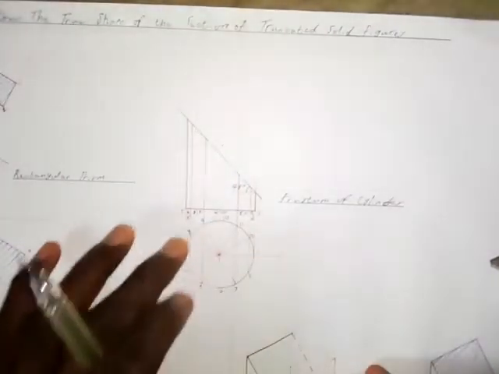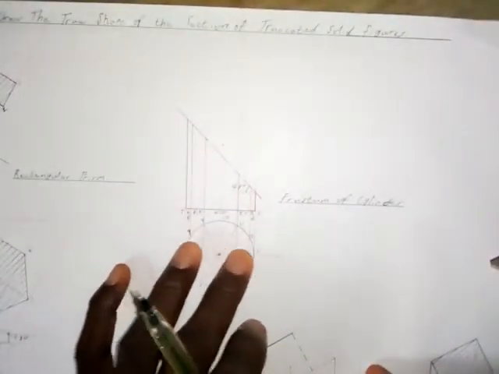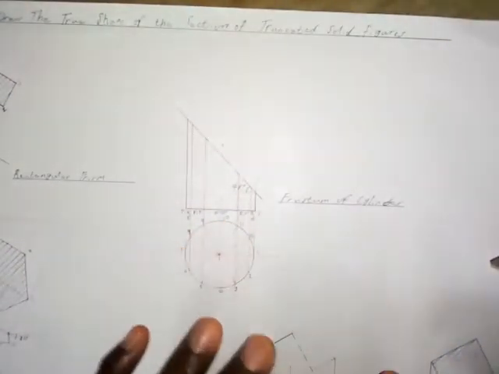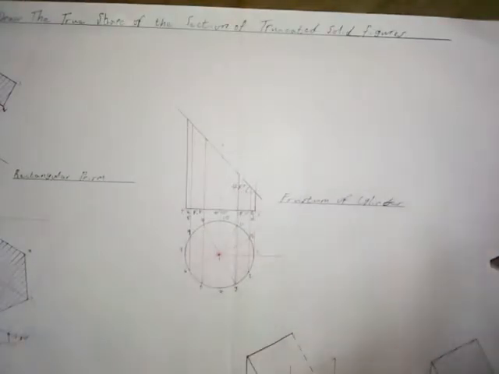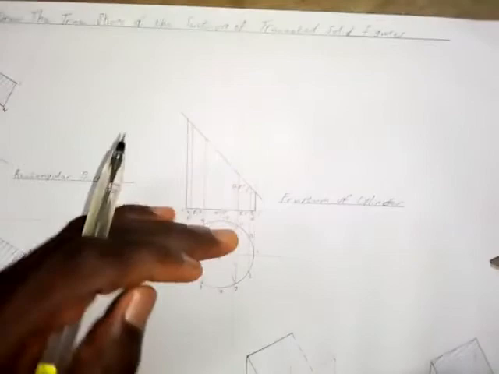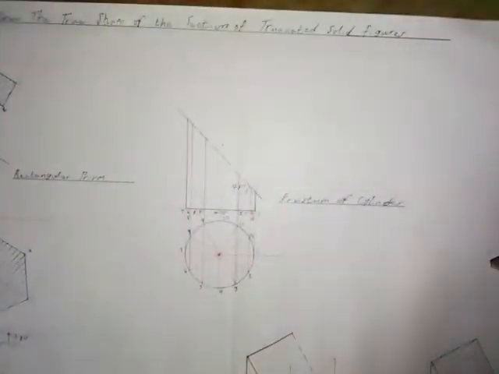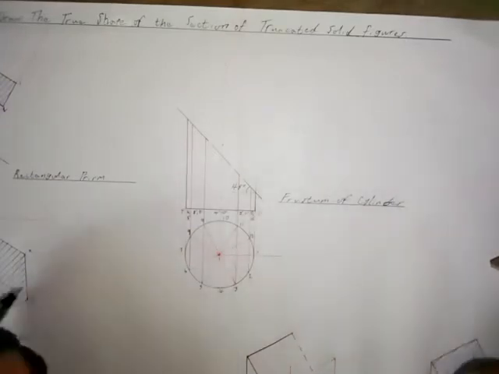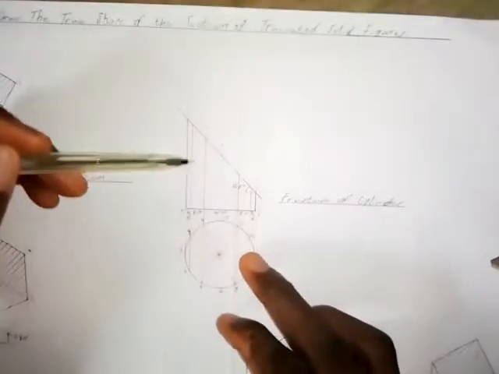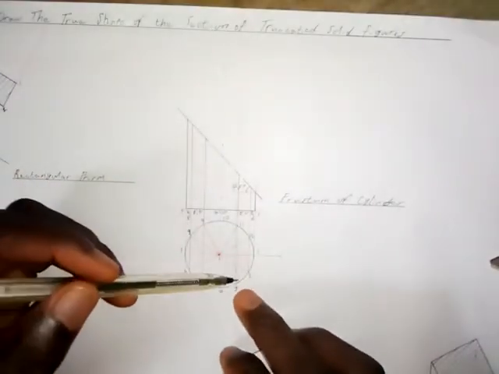I've drawn the plan. This is the plan. As you know, the plan of a cylinder is in circular form, and part of it has been cut off. So the rest is a frustum or a truncated cylinder. And what I've done here is I've produced lines from each of these points.